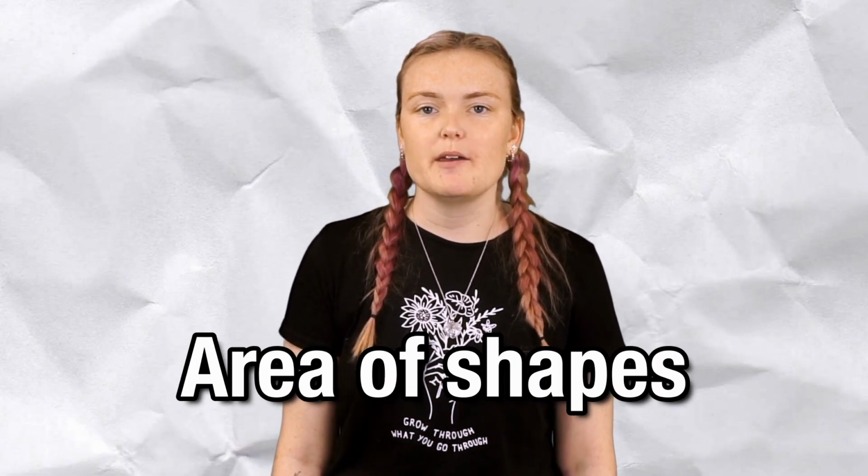In this session, we're going to look at area of shapes, 2D shapes. What I mean by area is how much space it takes up over a flat surface. So let's look at some different types of shapes first of all. Let's look at a rectangle.